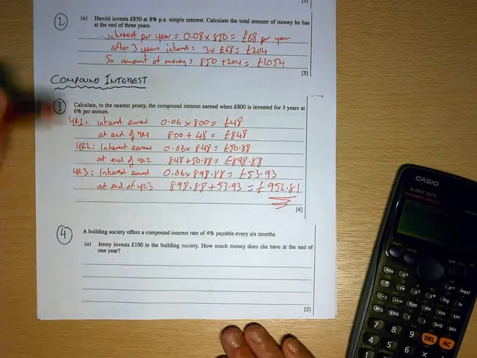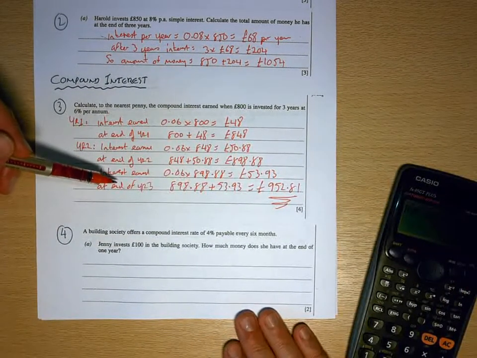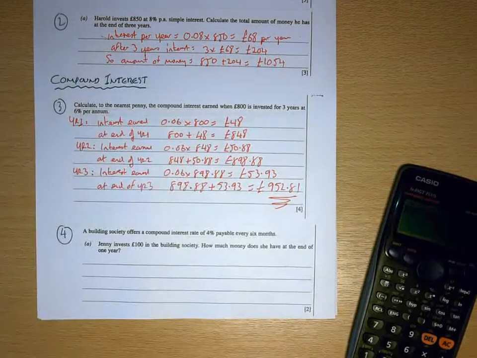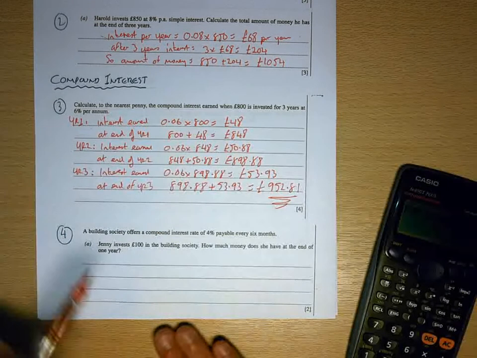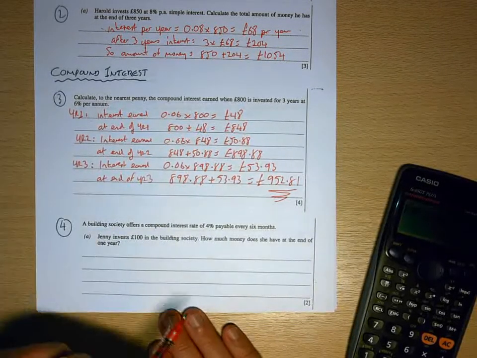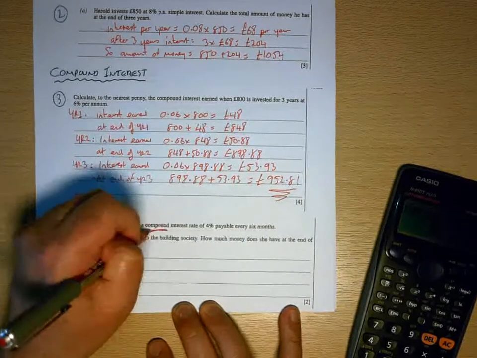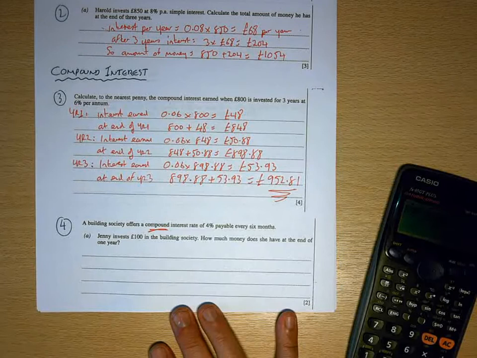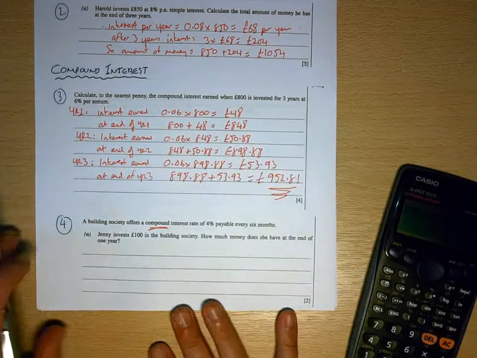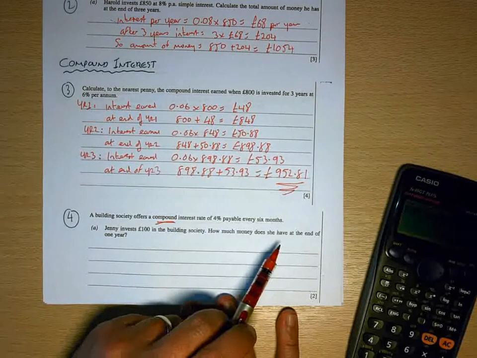So that's the method for compound interest, and you can see why that's going to be on the back end of the paper in comparison with the simple interest, which is quite a straightforward calculation. Okay, so let's get into the swing of these now. So this question, we've got a compound interest. Okay, so it's compound interest, 4% payable every 6 months. Jenny invests £100. How much does she have at the end of 1 year?